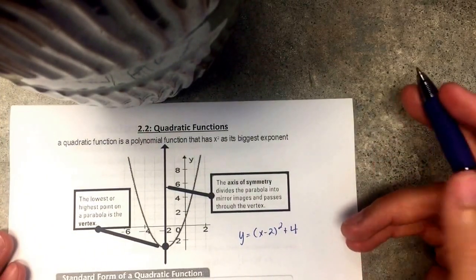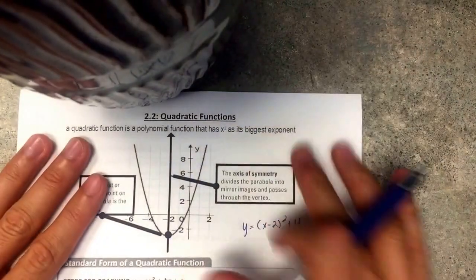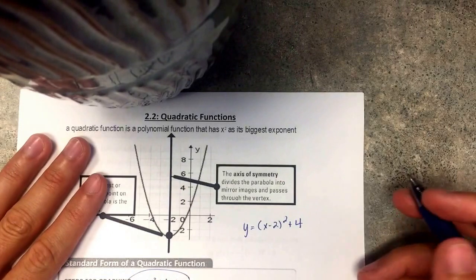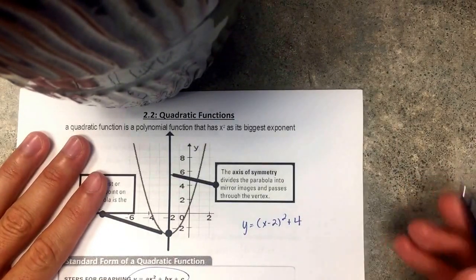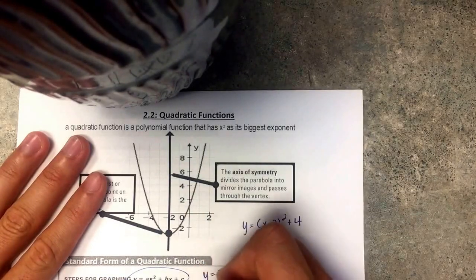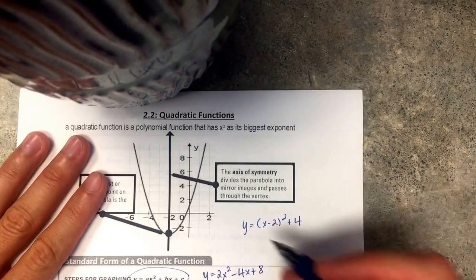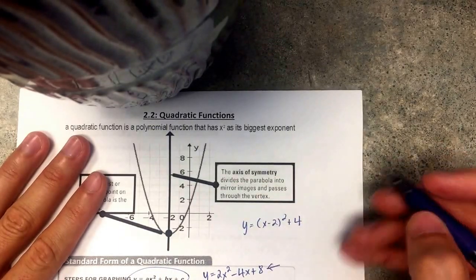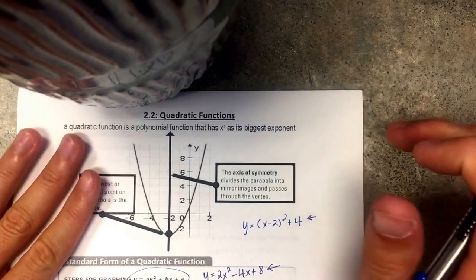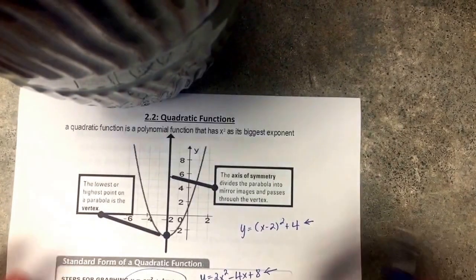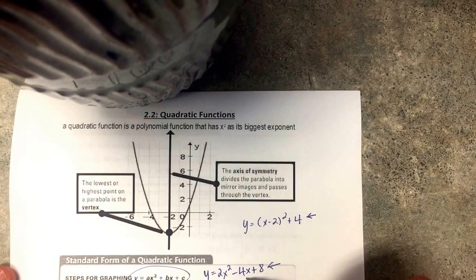Sometimes you get a quadratic in what's called standard form. So we're going to look at standard form, and that would be something like this equation here. Y equals ax squared plus bx plus c. So if I actually plugged numbers into that, it'd be something that looks like 2x squared minus 4x plus 8, for example. So this is called standard form. This is actually called vertex form. Vertex form is something that I'm going to talk about when I flip this current page. So right now, everything I'm talking about here is about standard form.